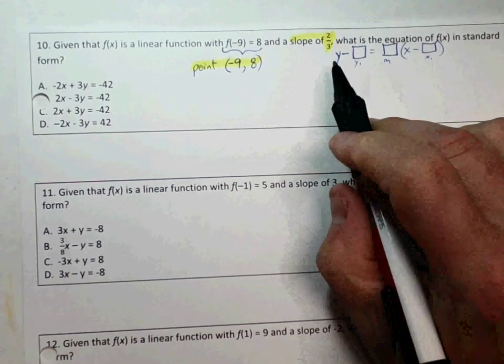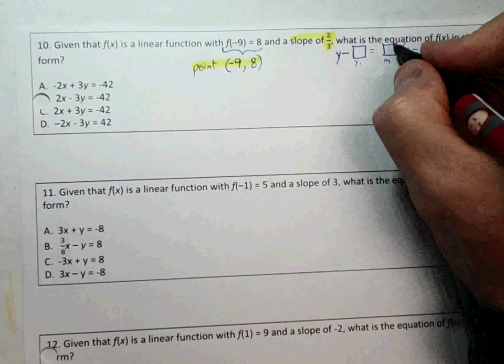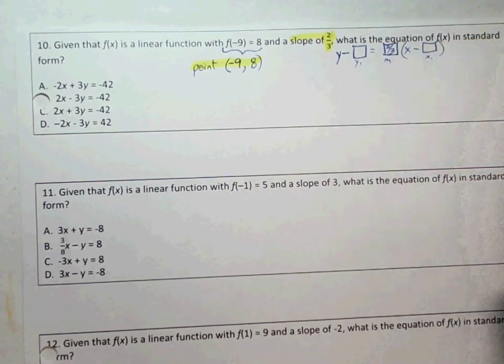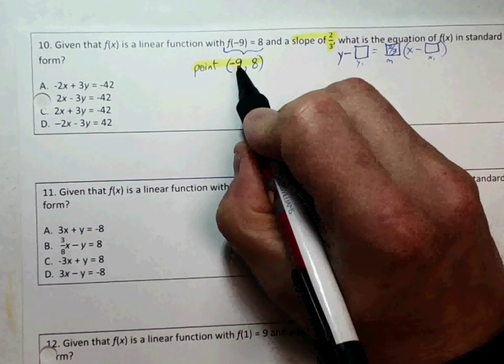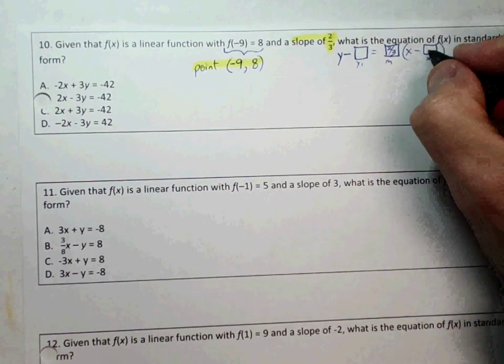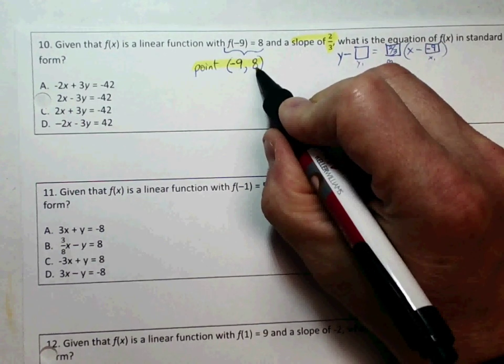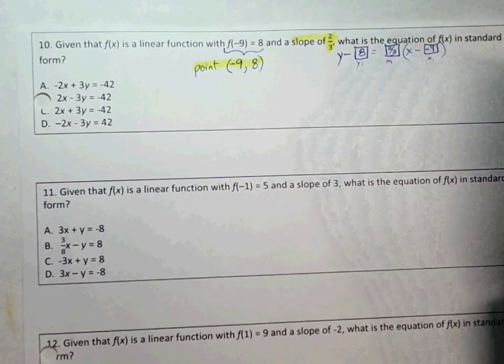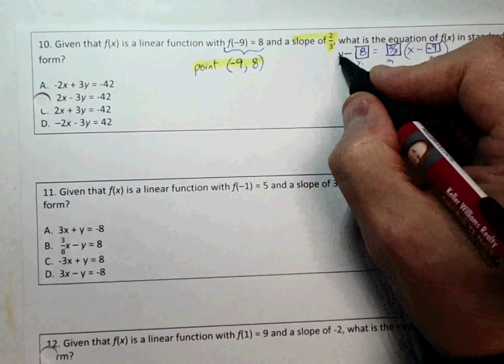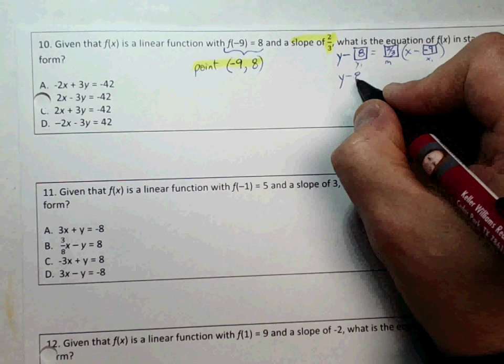The slope goes in the middle, so that's 2/3. This is the x, so the x goes in the back, that's -9. And that's a y, so that's going to go up front. Single sign is just y minus 8 here.